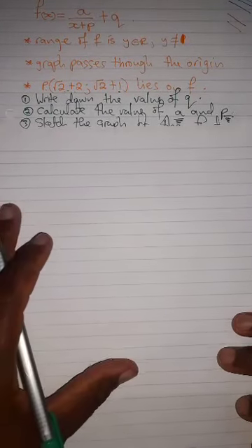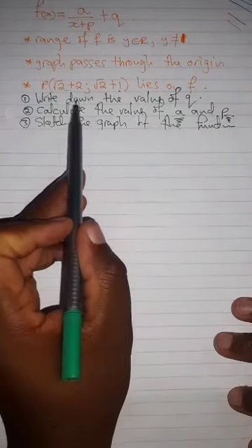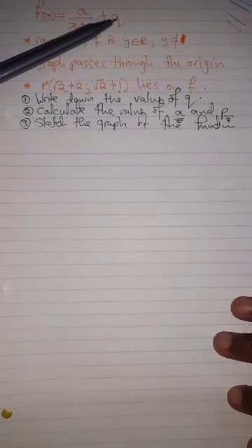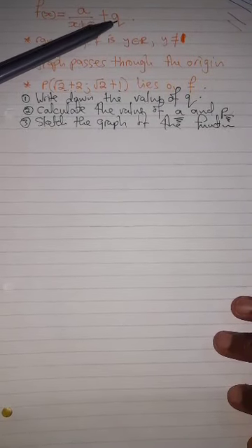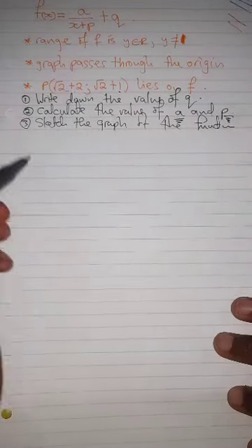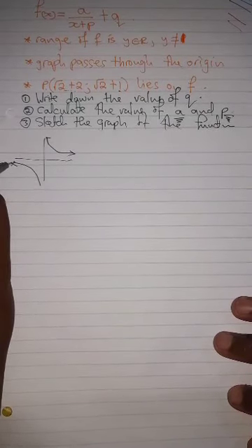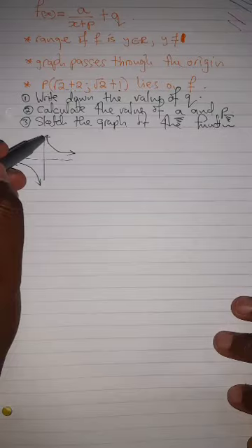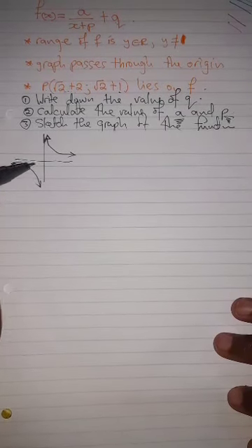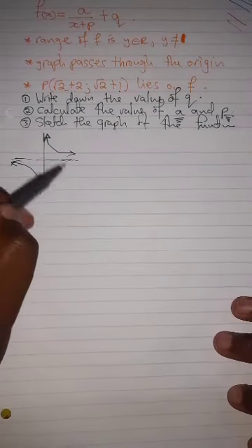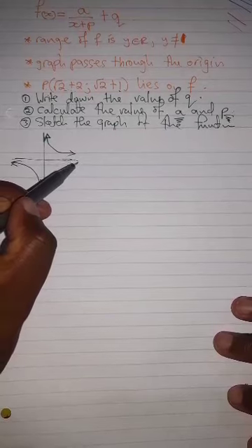Now, the first question we have to answer: write down the value of q. Remember, q tells us the vertical shift. It also tells us the horizontal asymptote, right? Remember, the graph here is usually in this form. We can say this is the mother function, and this is the horizontal asymptote, this is the vertical asymptote. In this case here, y is not equal to 0.